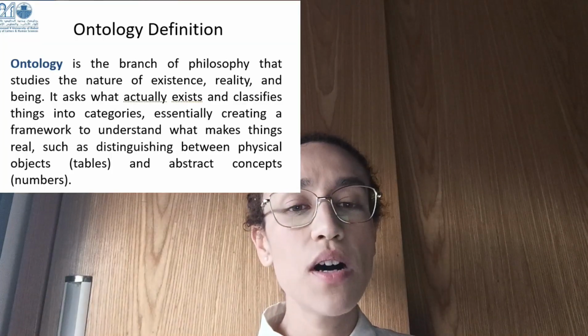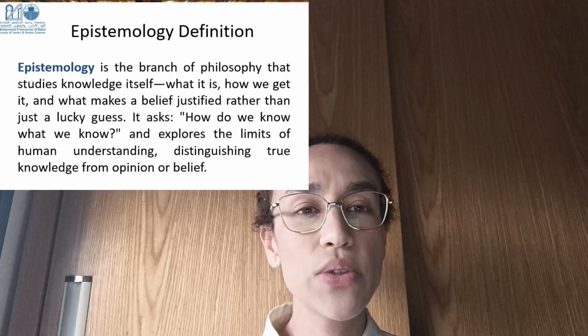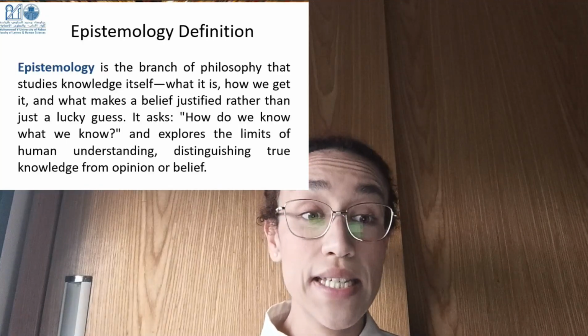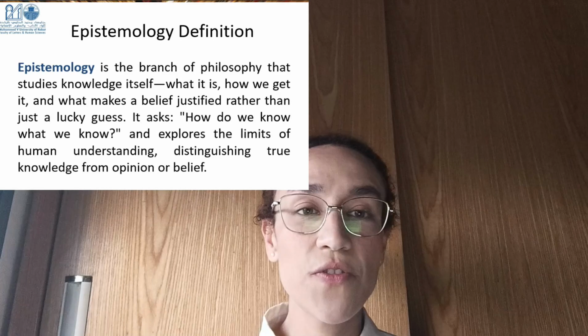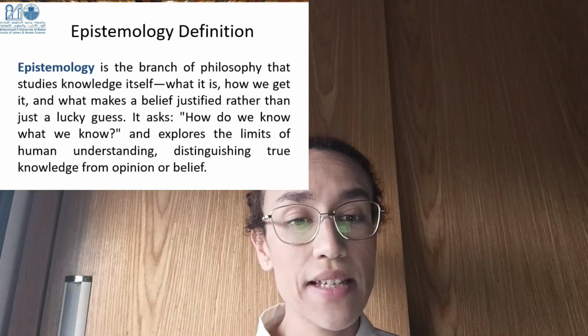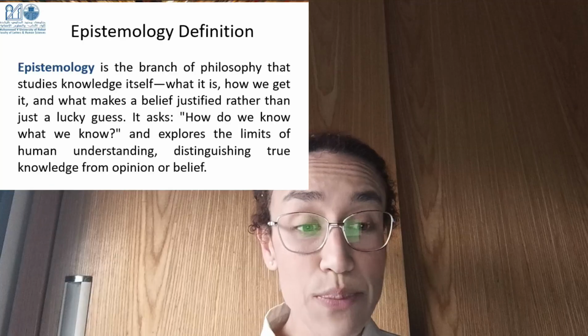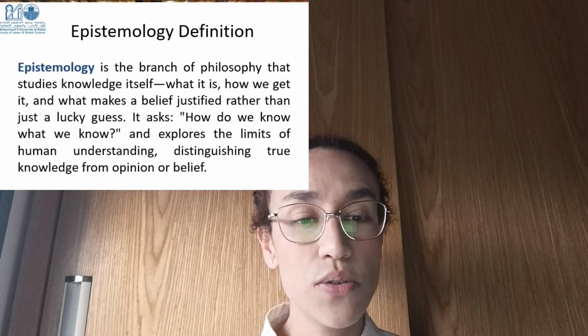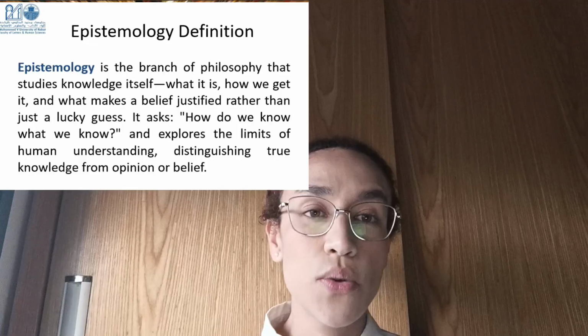Moving to epistemology, epistemology is the branch of philosophy that studies knowledge itself, what it is, how we get it, and what makes a belief justified rather than just a lucky guess. It asks how do we know what we know, and explores the limits of human understanding, distinguishing true knowledge from opinion or belief. There are four ways we're going to see in order to uncover knowledge.